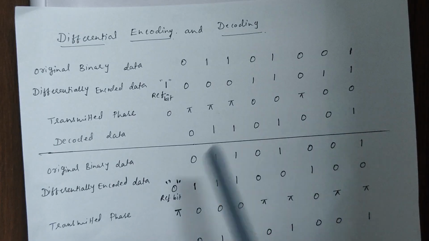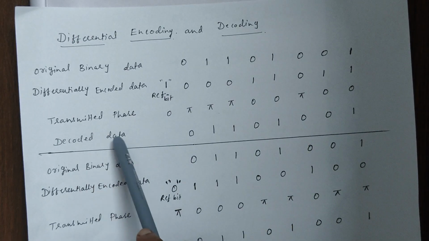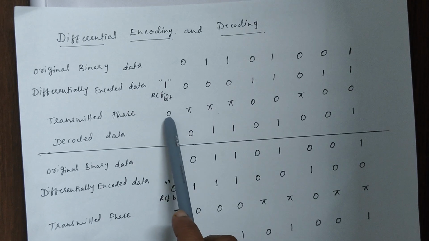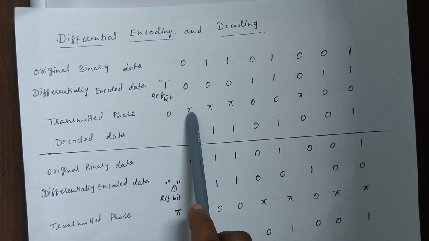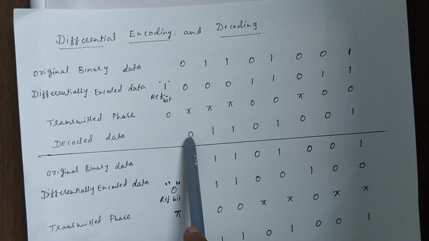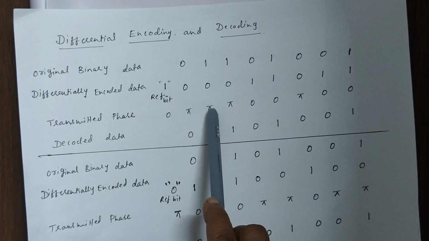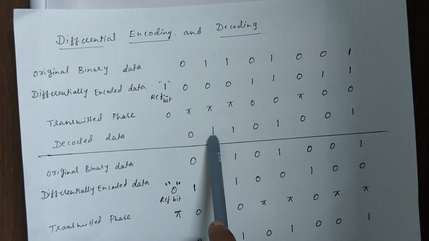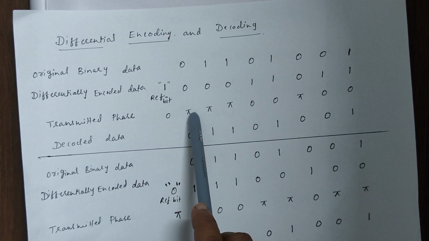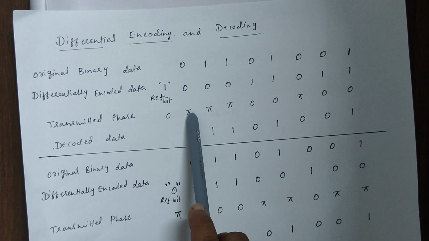Okay, now let us see how to decode the data. So we are going to decode this. Here, when there is a difference in phase, decoded data will be 0. When there is the same phase, decoded data is 1. Here we can see transmitted phase 0 and pi, there is a difference in phase.